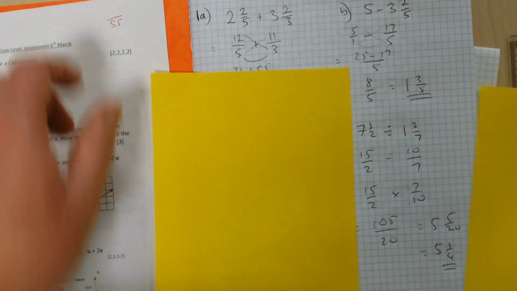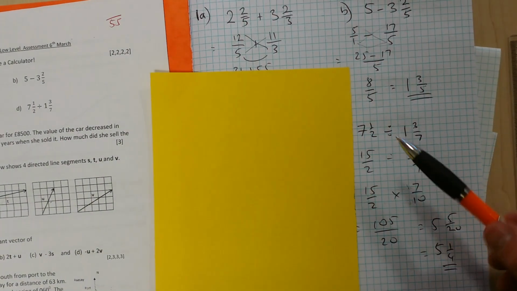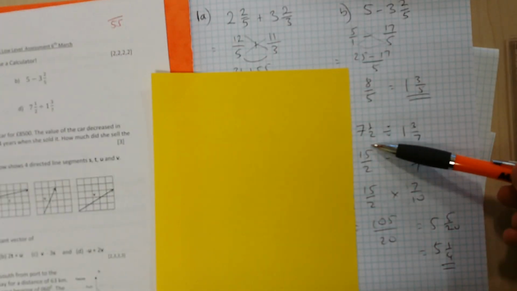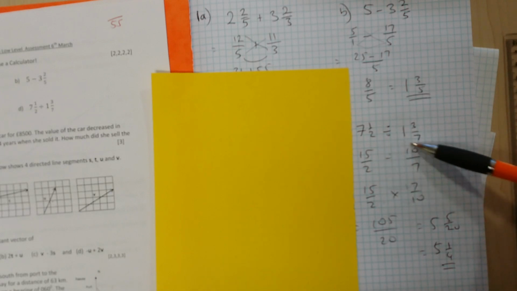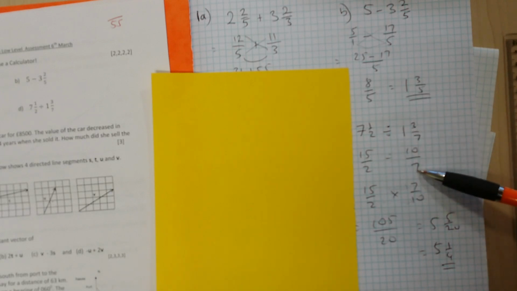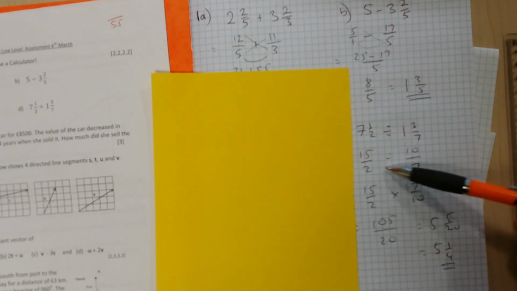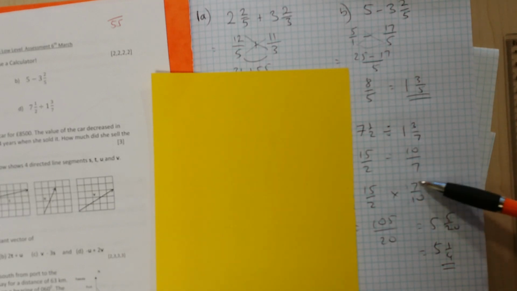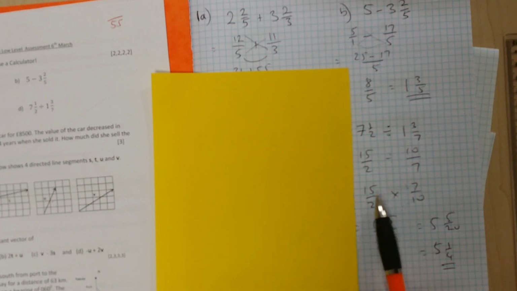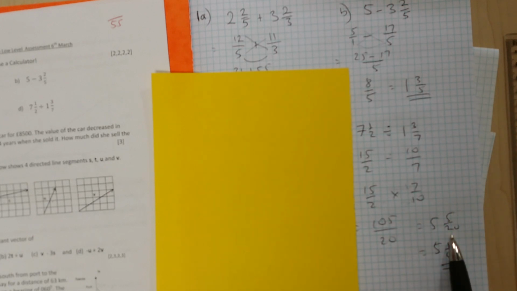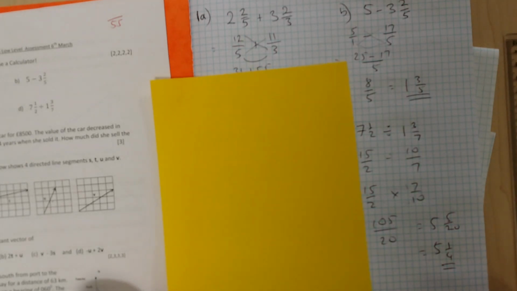For 1d, I'm dividing fractions this time. We change into a top-heavy fraction. 7 times 2 plus 1 is 15/2. 1 times 7 plus 3 is 10 over 7. If we're dividing the fractions, you can flip the second one and then multiply. So you've got 15 times 7 is 105. 2 times 10 is 20. That's 5 and 5/20. 20 goes into 105 5 times with 5 left over, 5/20. And 5/20 can simplify to become a quarter.